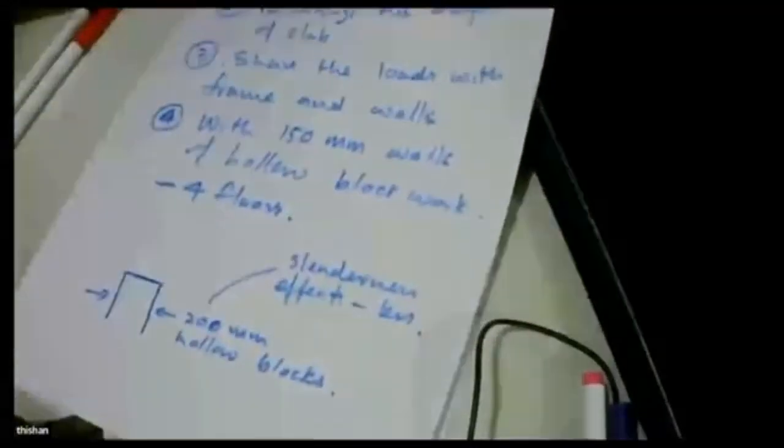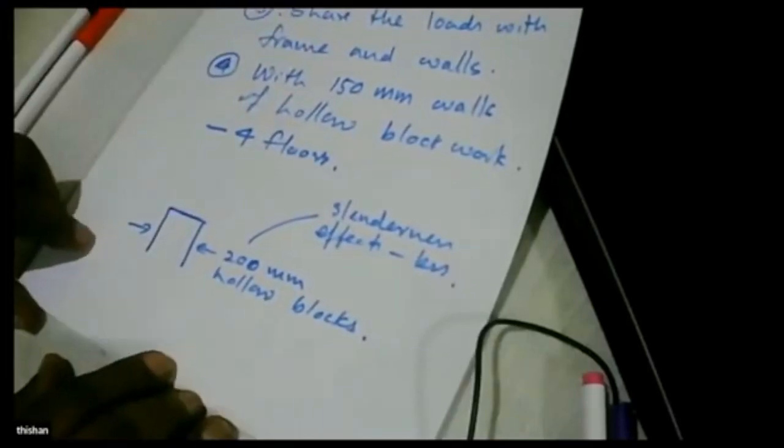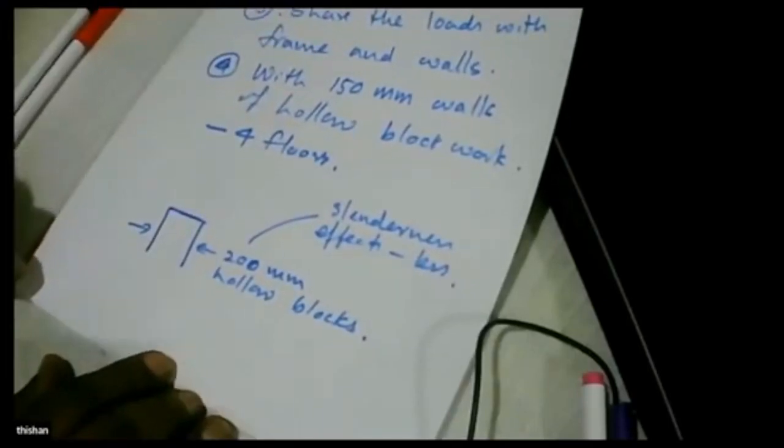We already have a few buildings that we have completed. So we would like to see more and more engineers trying this type of hybrid systems, so that significant cost saving can be achieved.